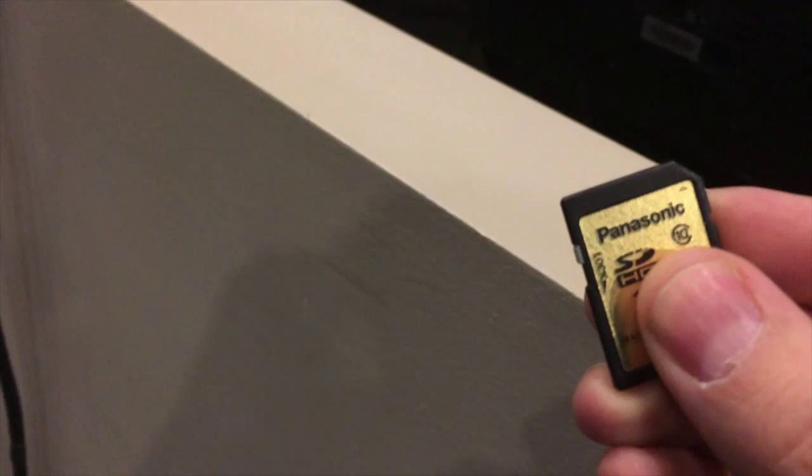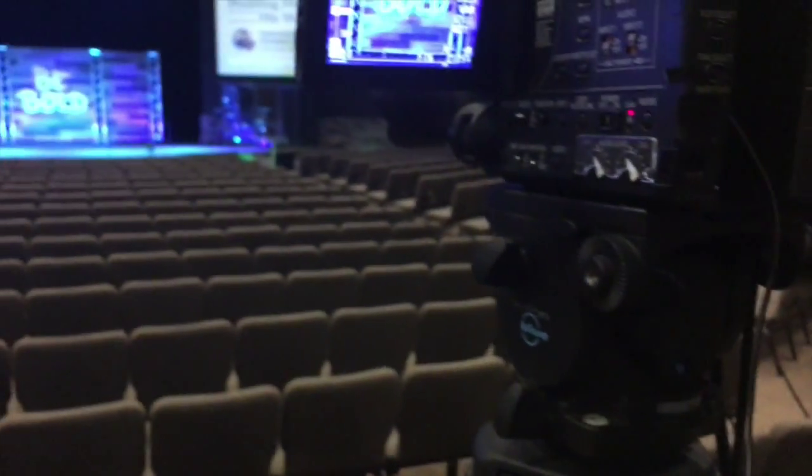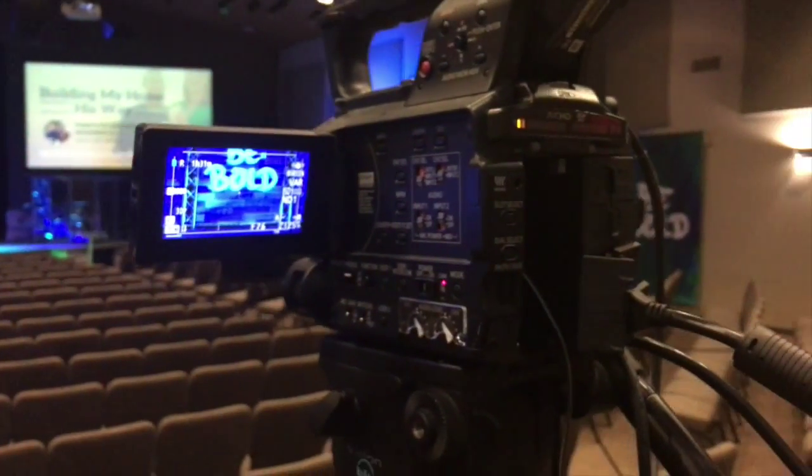Grab an empty card. When you take it out, be sure to lock the card. See how it's got that little switch? So if you slide that down, it'll lock it. Place it here. Grab one that's unlocked. Put it in the camera, and you're ready for the next service.